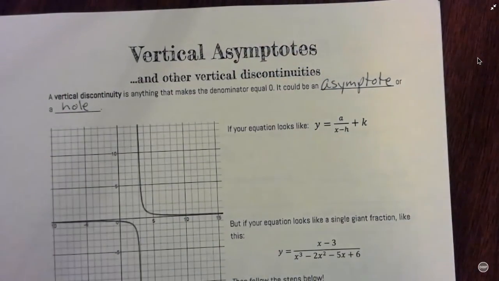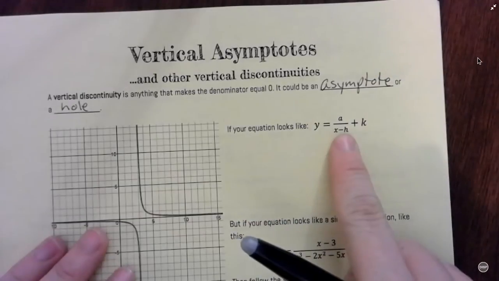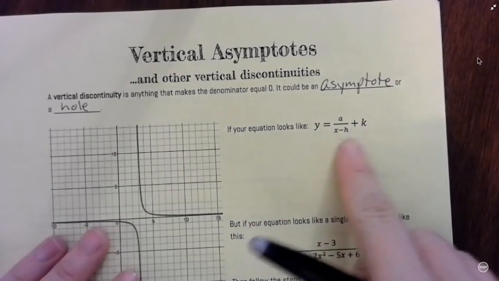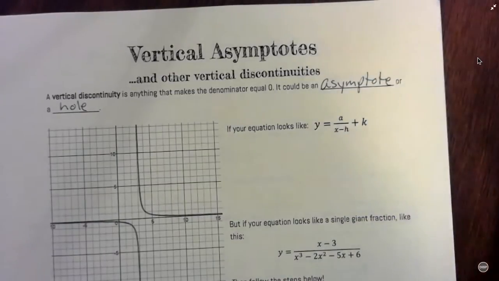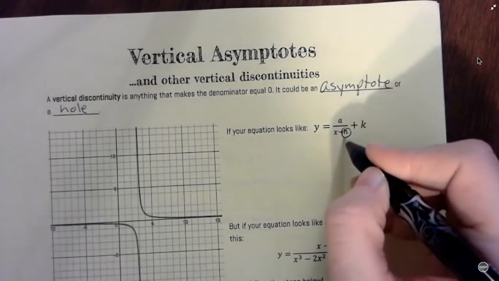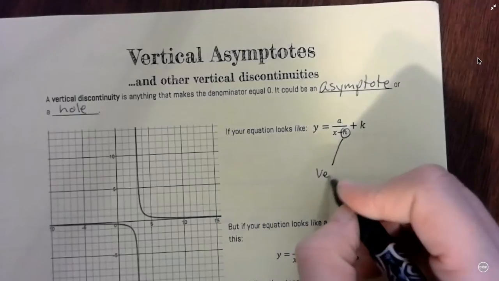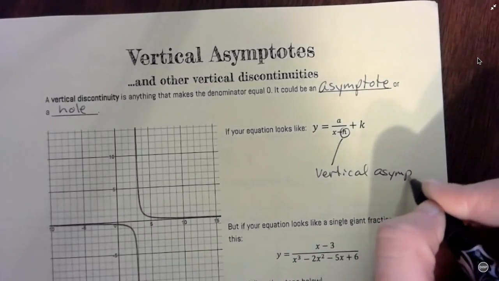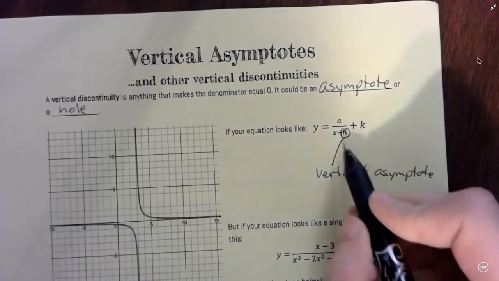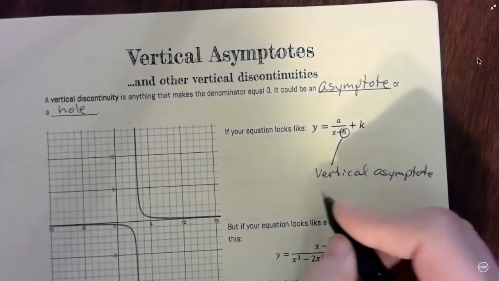So as we've already discussed, if your equation looks like this, it's in transformation form where this is your up and down and this is your left and right, then your vertical asymptote is right here. This is your vertical asymptote. And don't forget to flip the sign from whatever you see here.